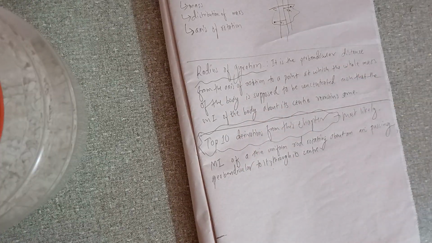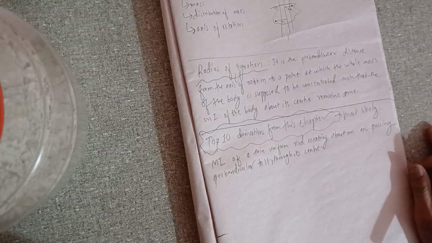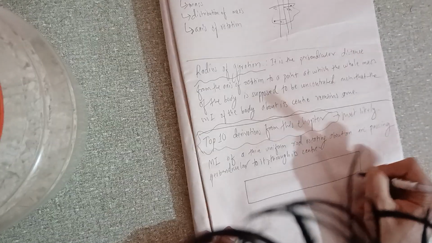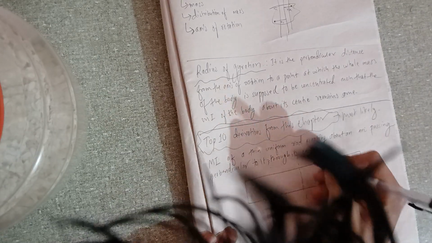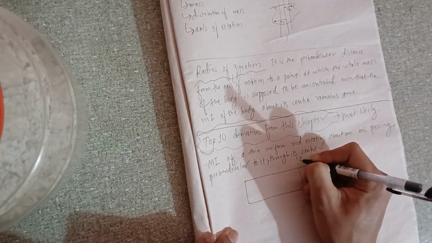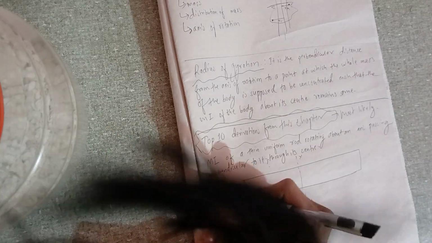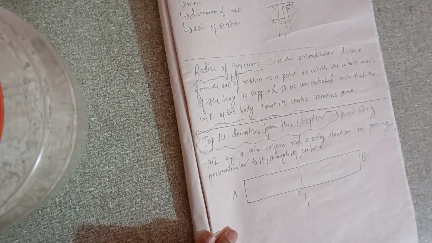Just like that. For that you need a figure to make, and the figure is like this: a thin uniform rod with the axis being this. Let it be Y O Y prime, and this is a rod AB.